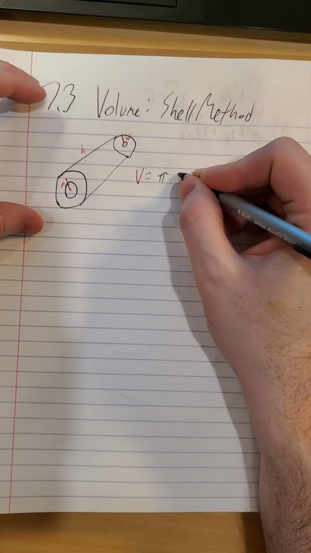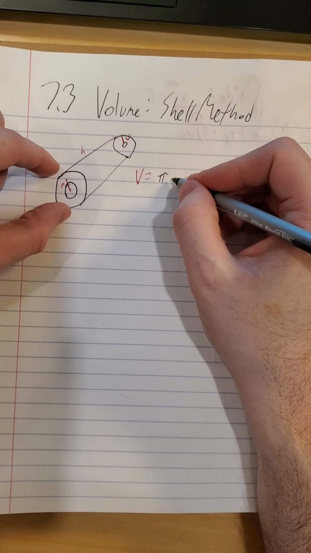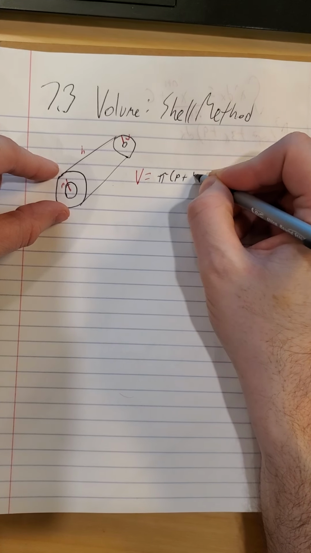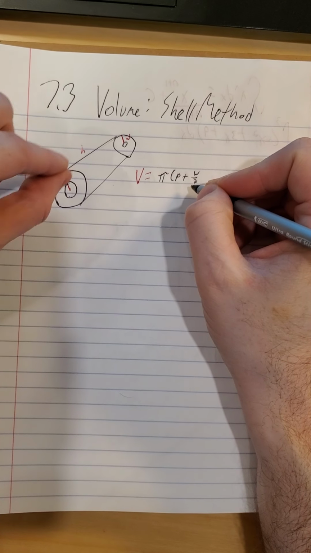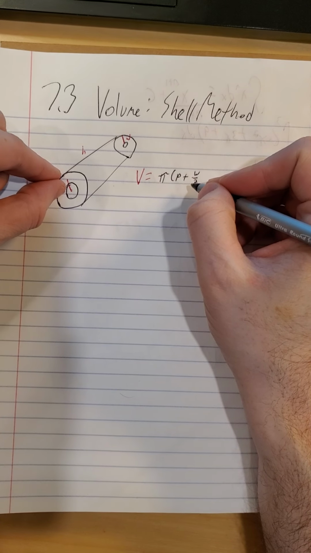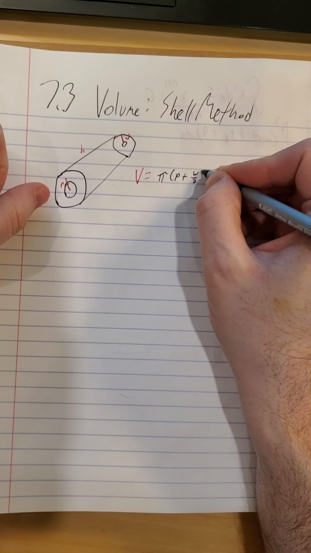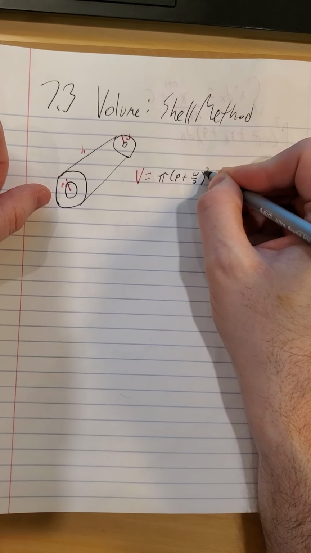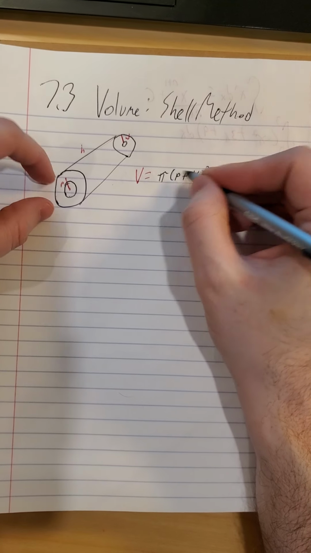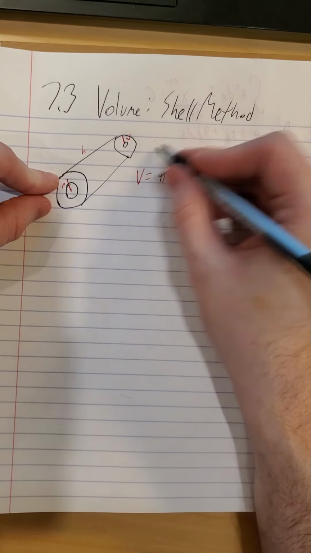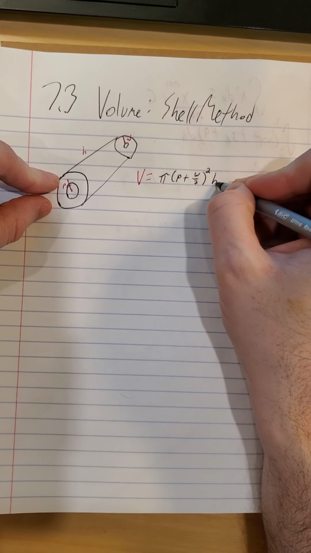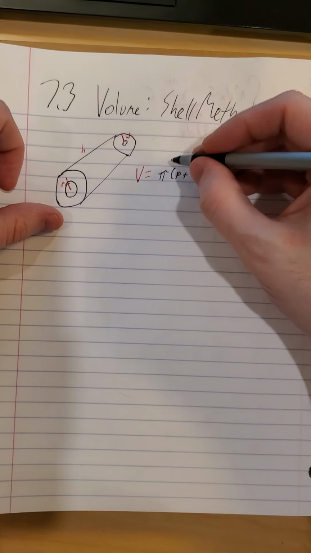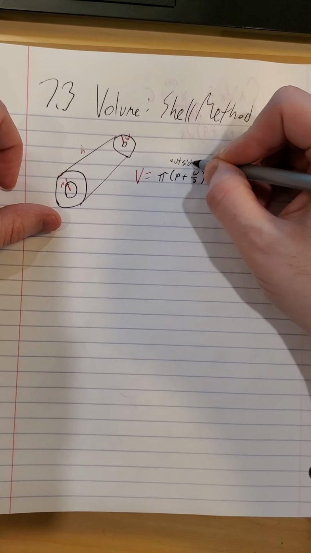So pi times radius squared, where our outside radius is P plus half of the width of the solid object, and since we want that to go all the way across, we have height h. So that's our outside part.